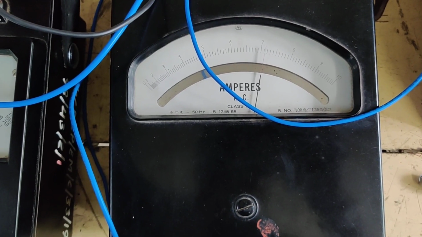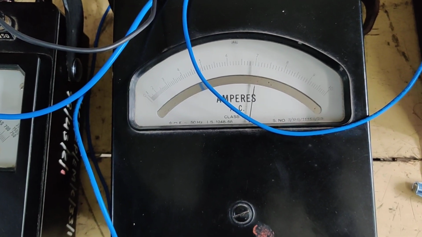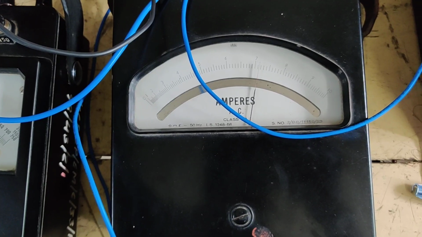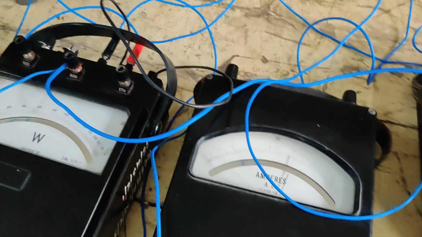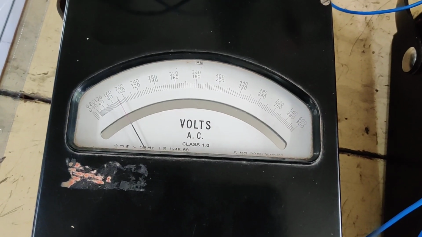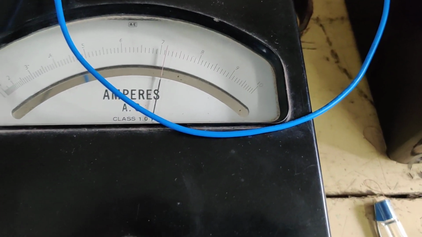So here it is 7.2 ampere. The voltage here, on the 300 scale, is 90 volts. So here we are going to give the 90 volts. The current is 7.2 ampere.